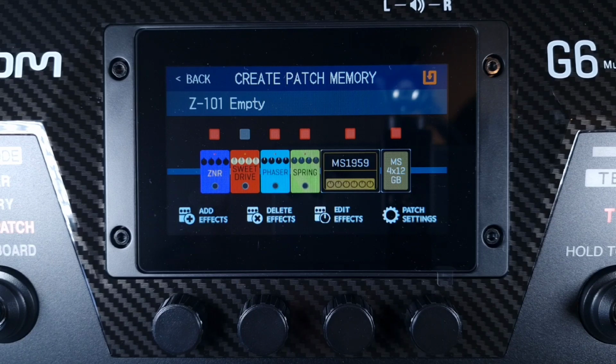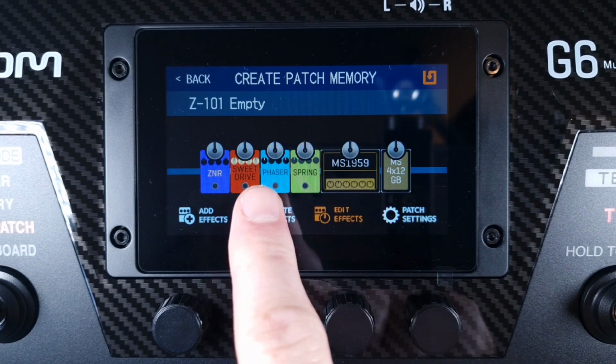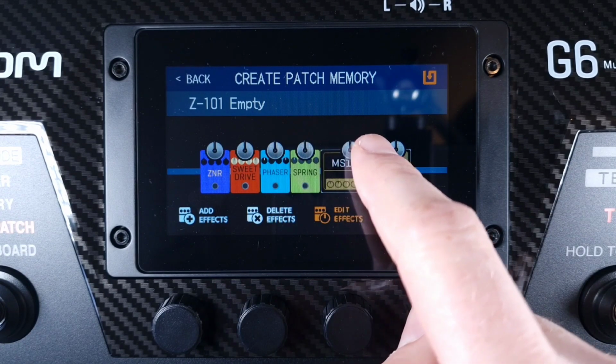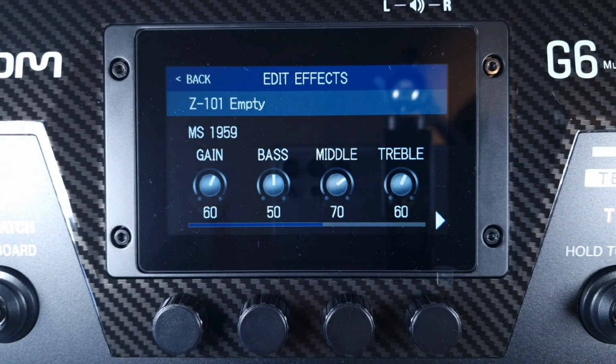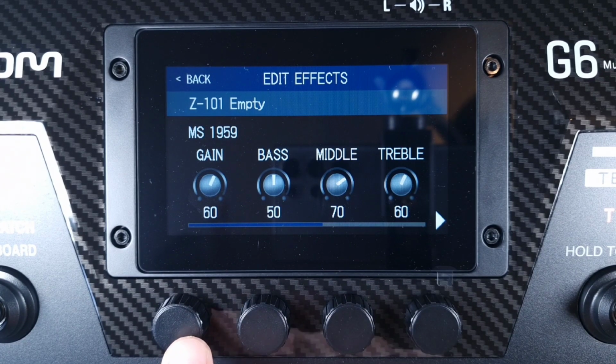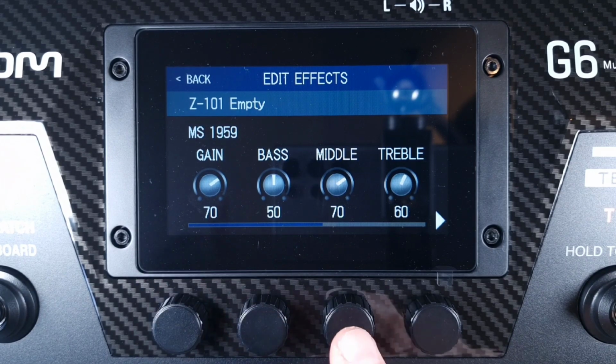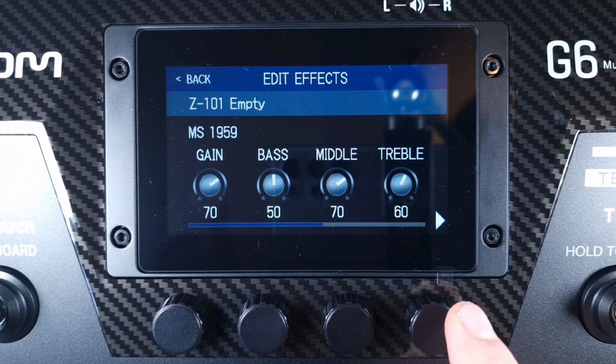Now we've done that, we're going to go through and edit some of the effects. If you press the edit effects button down here, and then select the effect you want to edit. So we'll go through and select the amp. Now the knobs on the bottom underneath the display correspond to the knobs on the display. So if you want to change the gain, use knob number 1, bass knob number 2, middle knob number 3, treble would be knob number 4.